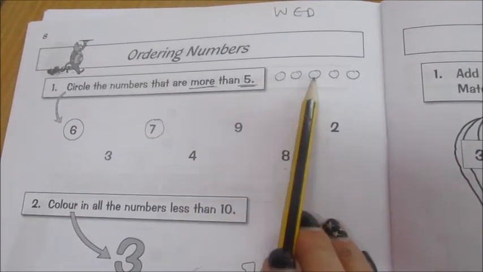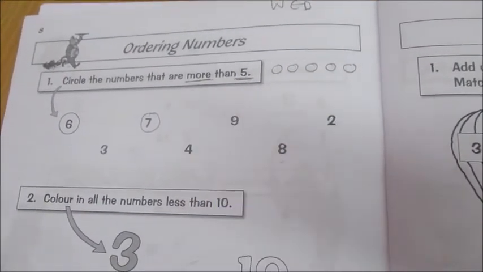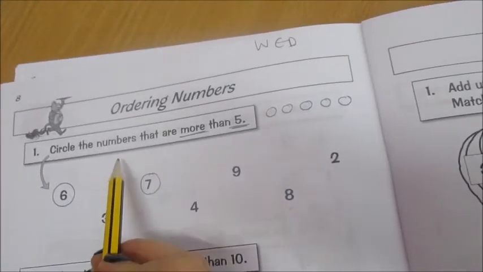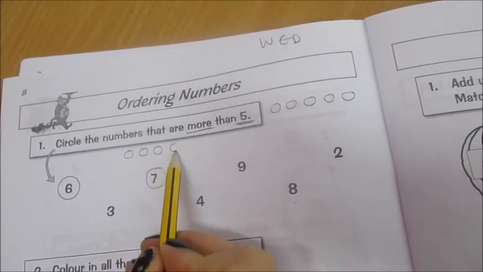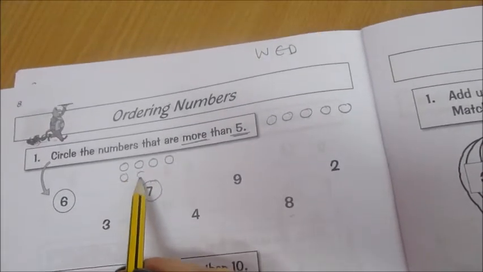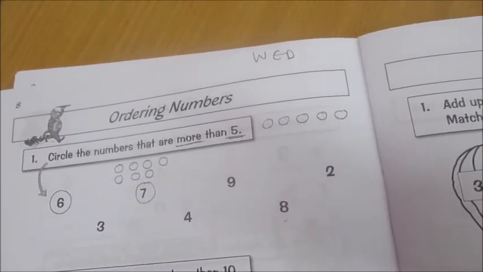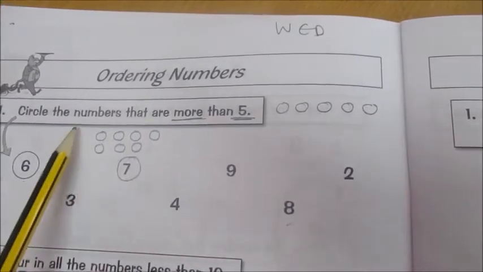So I've drawn 5 circles here for number 5. And if I draw 7 by number 7, 1, 2, 3, 4, 5, 6, 7, I can see that I've got more there. 7 is bigger than 5, so I have more. So see if you can find what other numbers are more than 5.